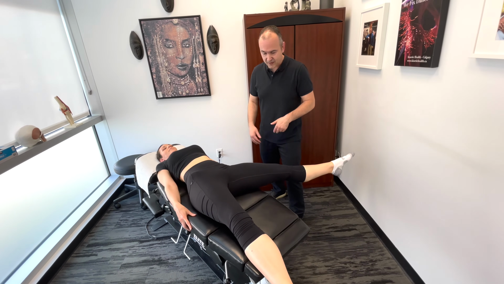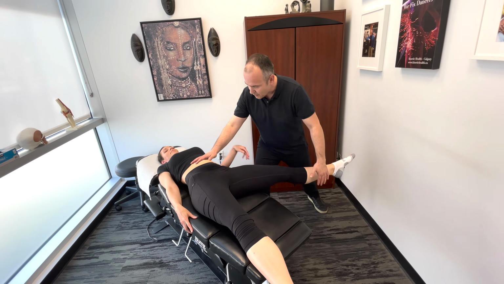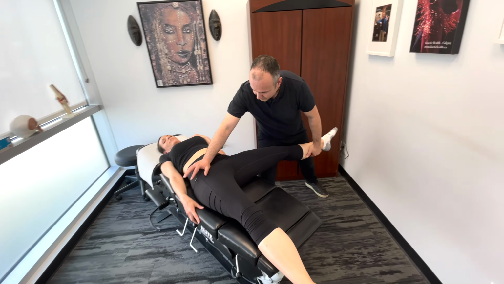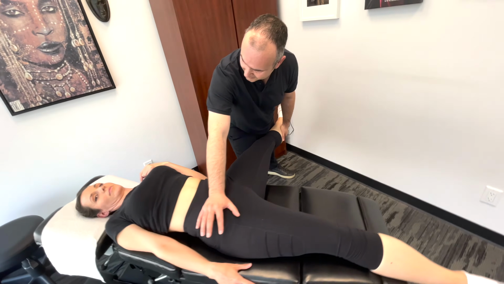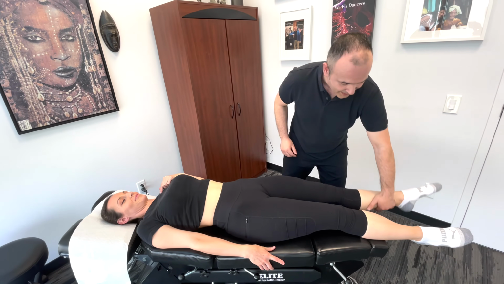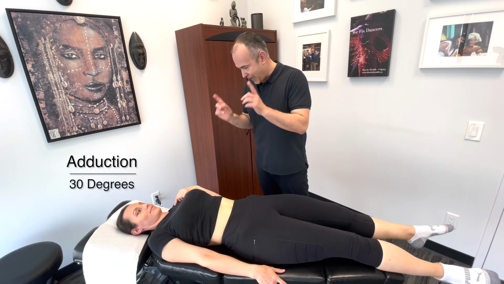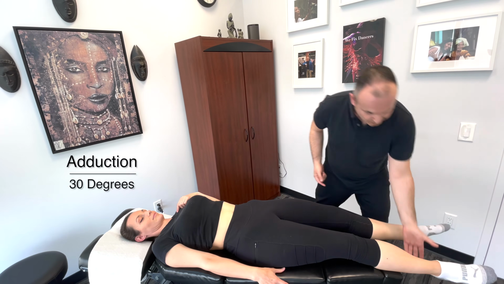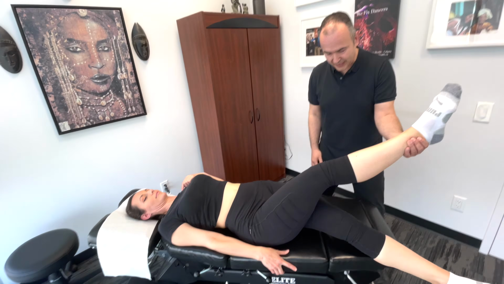As we can see, Lindsay's a lot more flexible than that. At end range, we're going to stabilize the opposite ASIS, and we're going to bring this further into abduction. Yeah, you're almost at 90 degrees there, so it's pretty impressive. Now, we're going to go back, and now we're going to do adduction. On this one, you want to bring your leg that way. So I'm going to raise this one to get out of the way and bring your leg across.